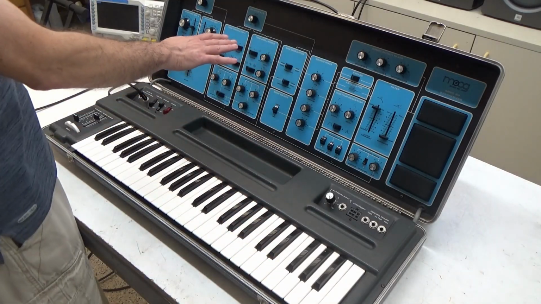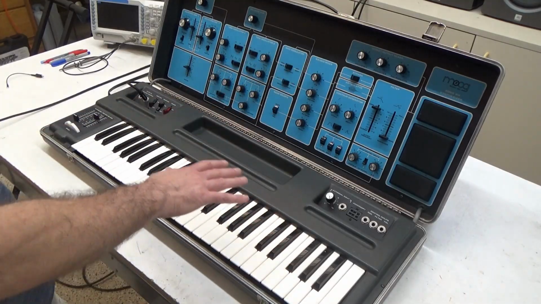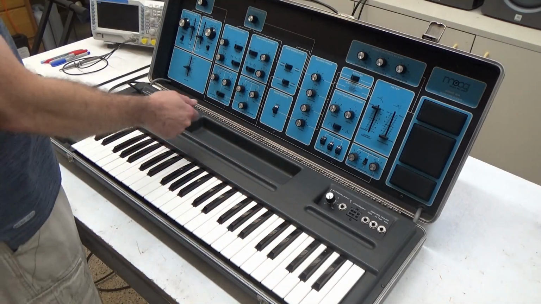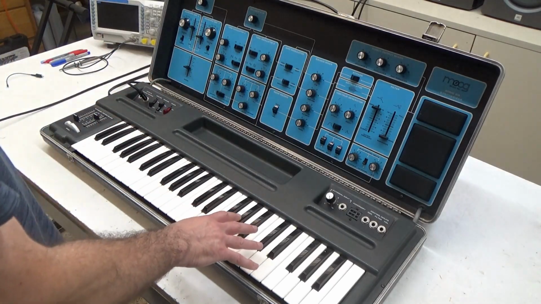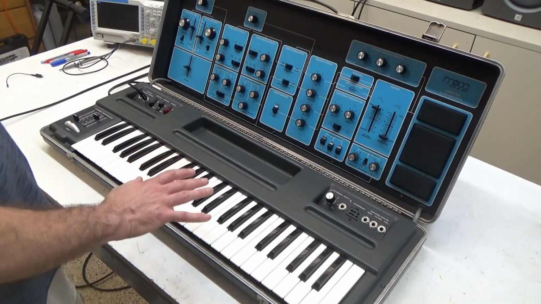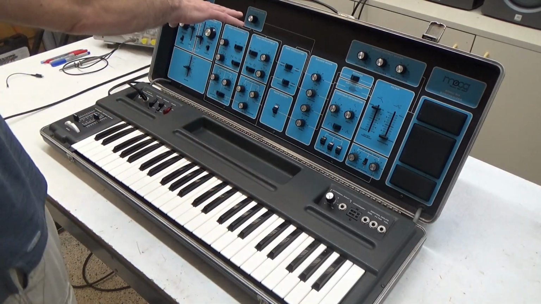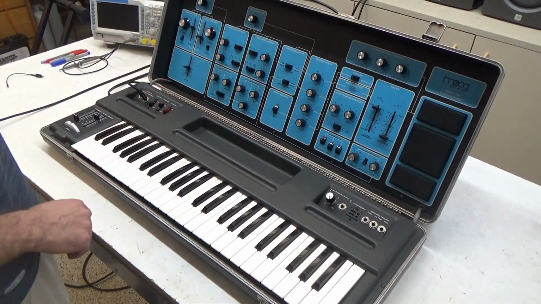So your oscillator will double in pitch, because your oscillator doubles in pitch for every volt it goes up. And what this is doing is reducing the volts per octave of the keyboard. So you can have one octave on the keyboard be less than doubling the frequency, and you can adjust that to whatever you want with that knob.